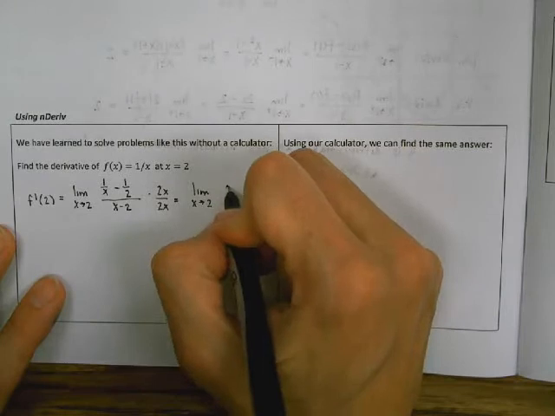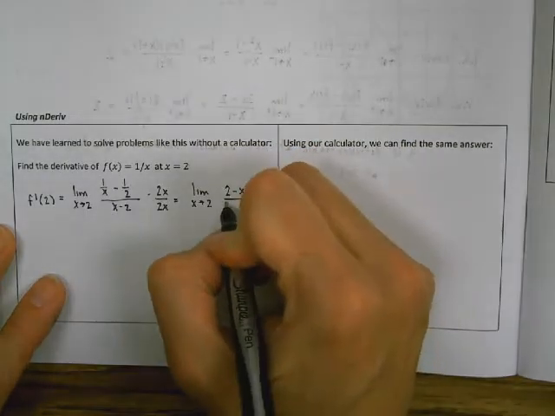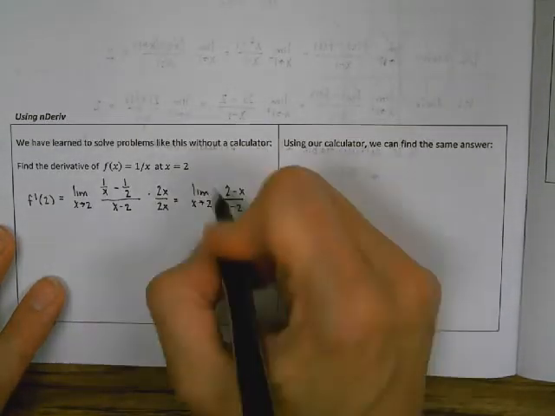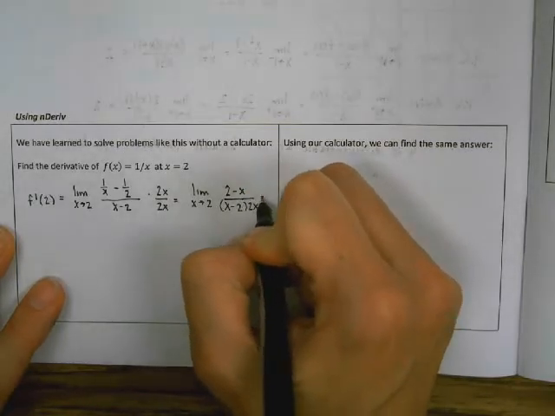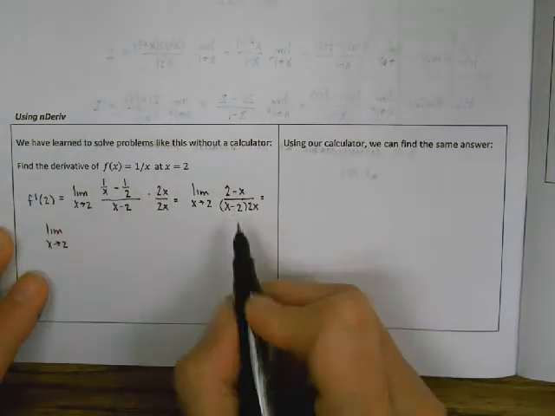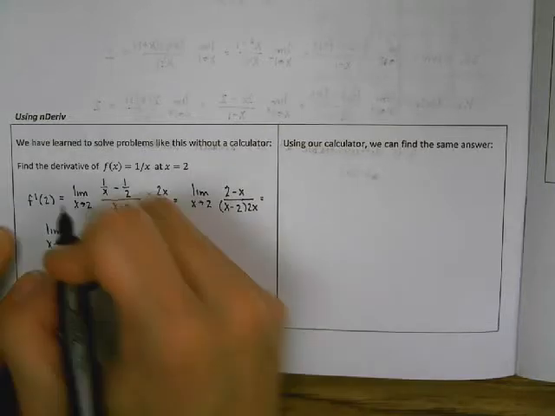When I distribute, on top I'm going to get 2 minus x. On the bottom I have x minus 2 times my 2x. So if I keep going, I notice that if I factor out a -1, I'll be able to get the same factor that I have in the denominator.